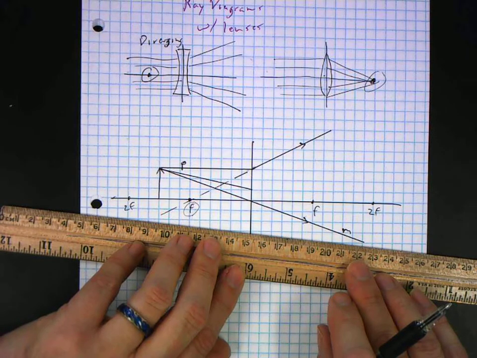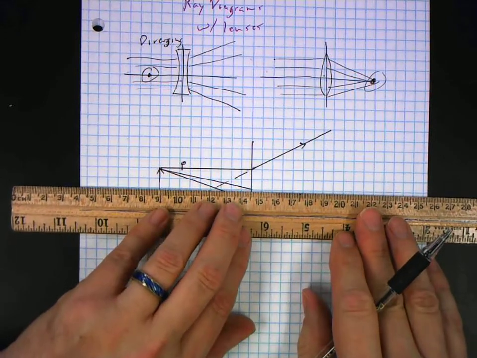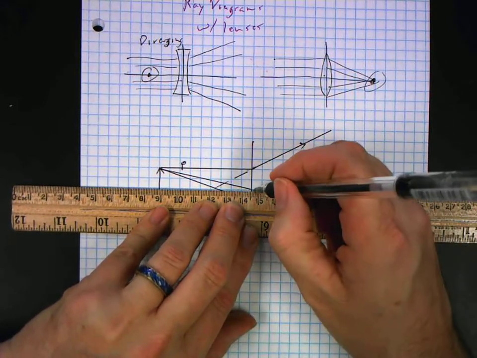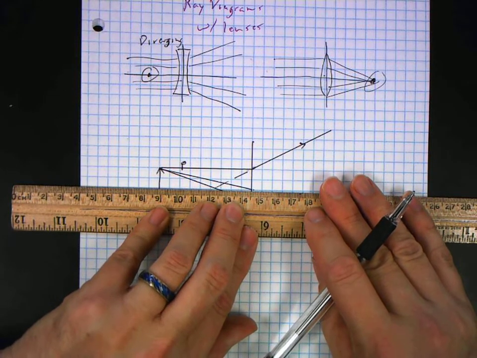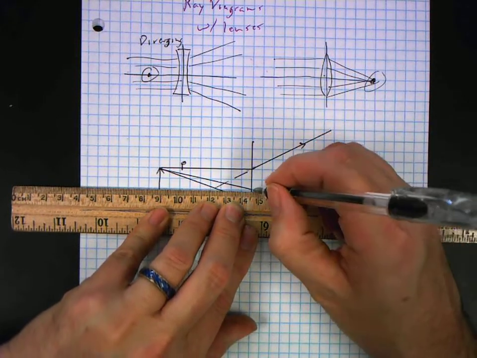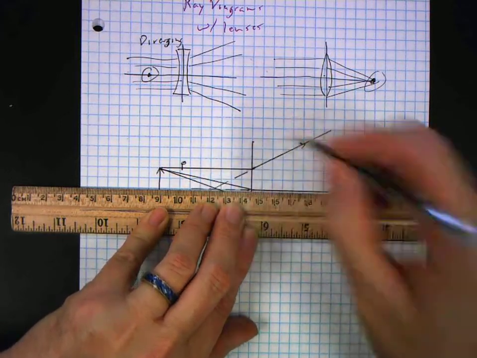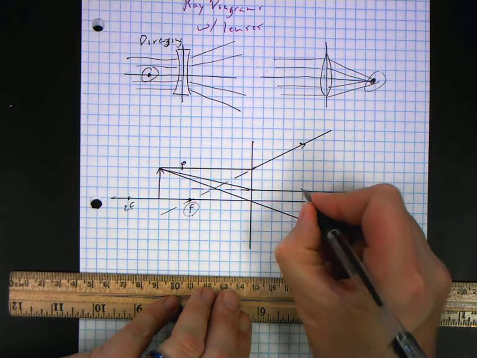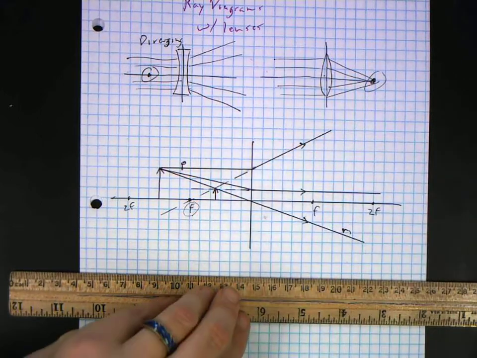The problem is that I don't see everything crossing at one point. Actually, I take that back. I do see everything crossing at one point. It didn't look like it at first. I should have more confidence in myself, because it looks like it's coming from back here. And now everybody crosses at the same point, and that is where our image forms.